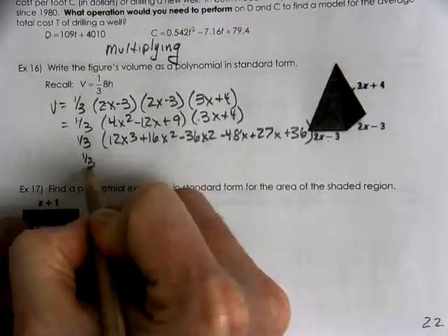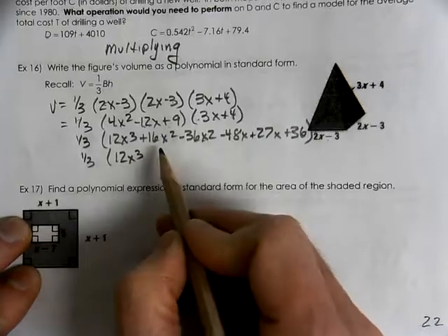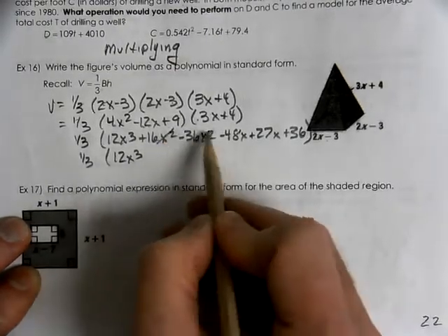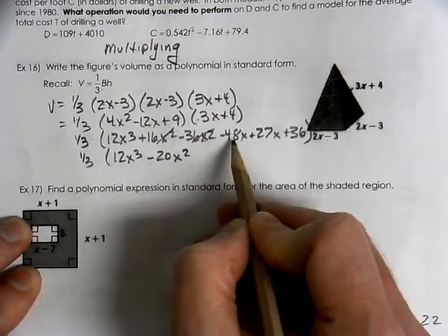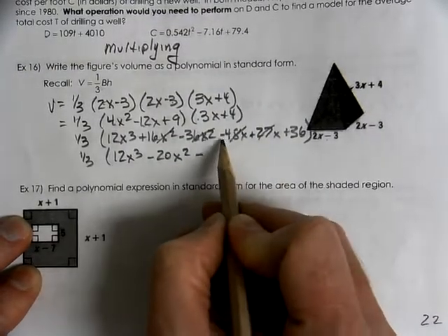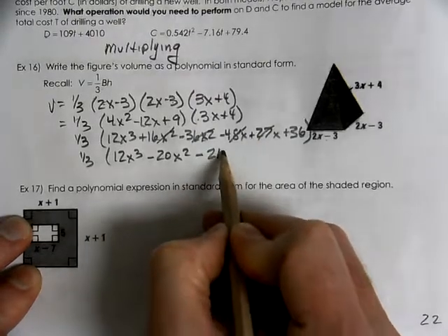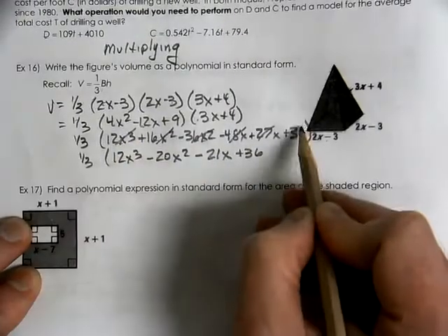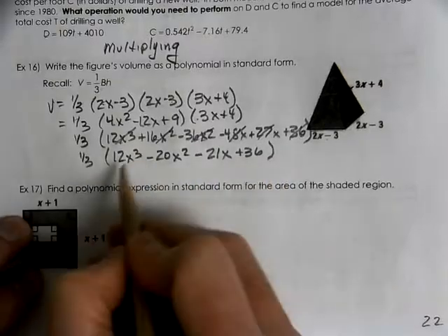When we group our like terms together, we have 12x cubed. The squares get grouped together here, and it looks like that's -20x squared. These x's get grouped together. Looks like there's more negatives, so it's a minus. Take away 27, looks like 21x. And then you have the 36. Then we would distribute our 1/3 all the way through.